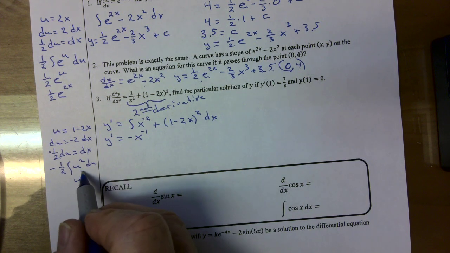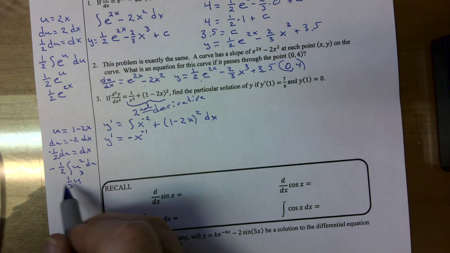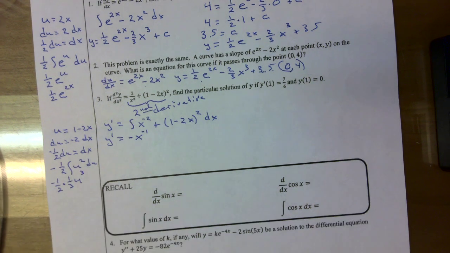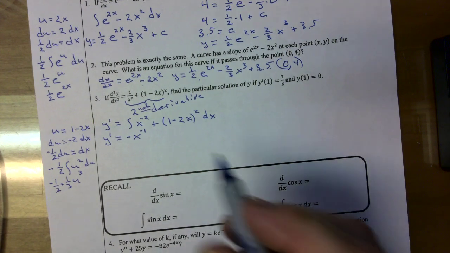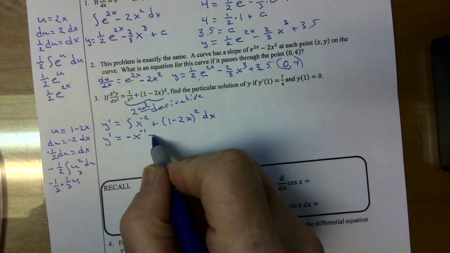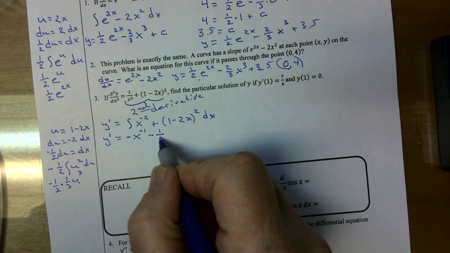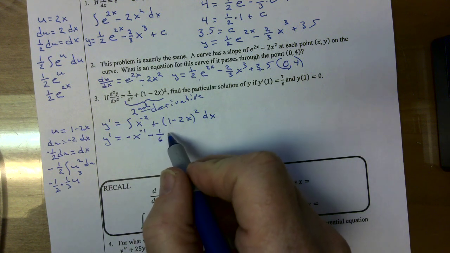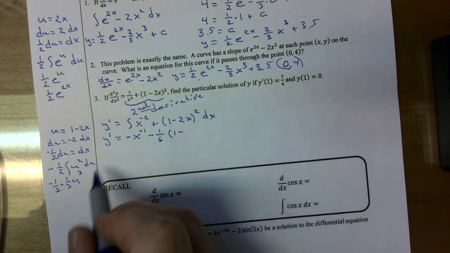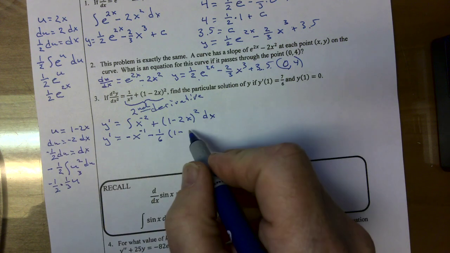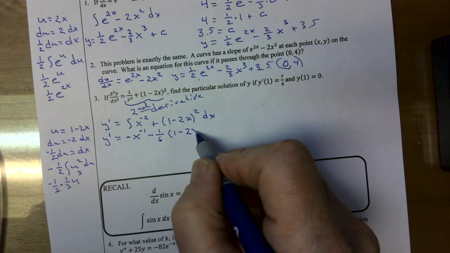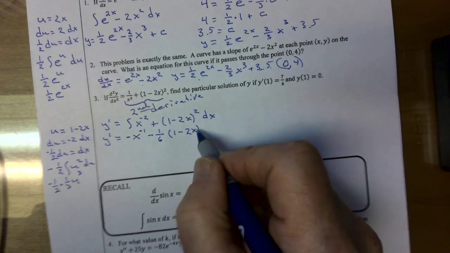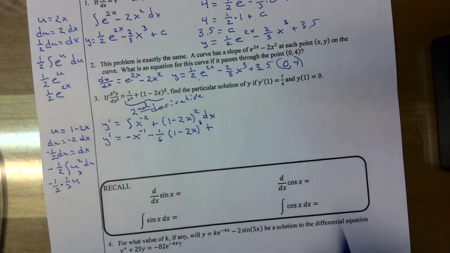This is going to be u to the third. I'm going to have a 1/3 here times a negative 1/2. So that's going to give me a negative 1/6. So I'm going to have a minus 1/6. And then this is going to be 1 minus, remember u is this, so I'm putting u back in there, (1 minus 2x) to the third plus c.